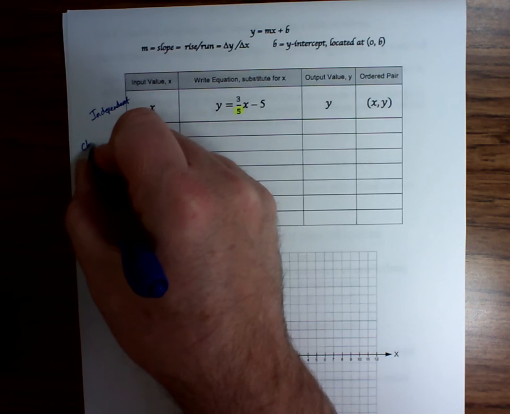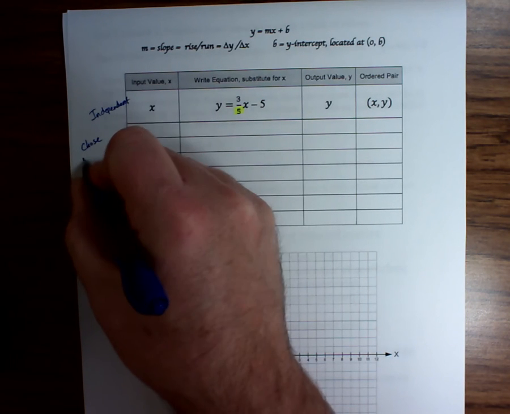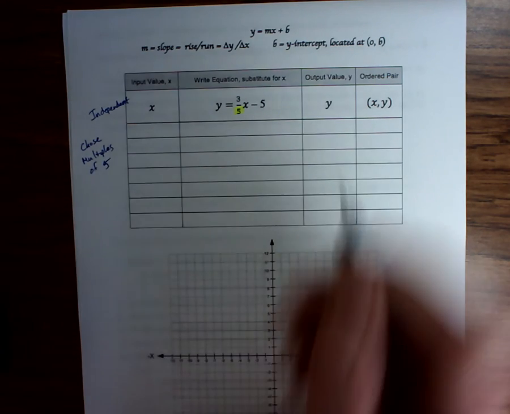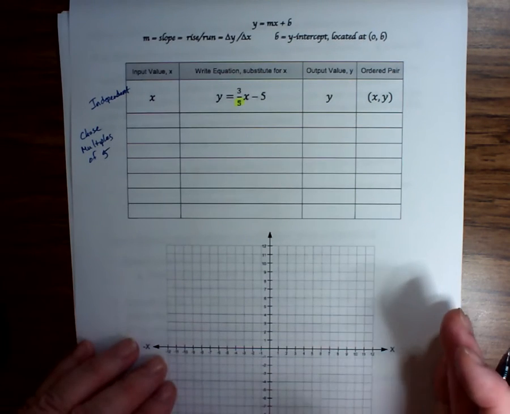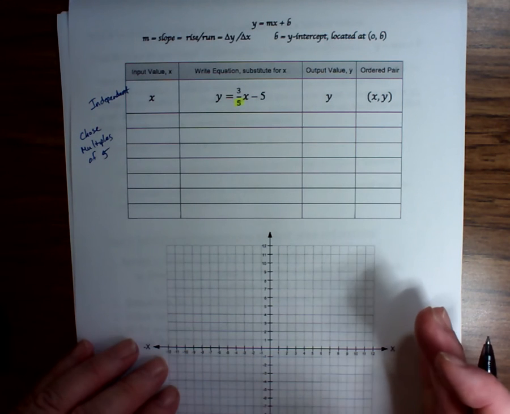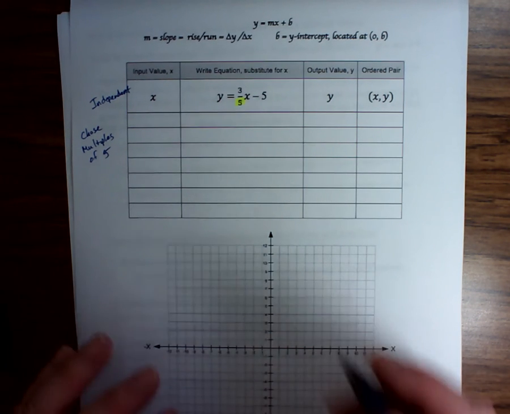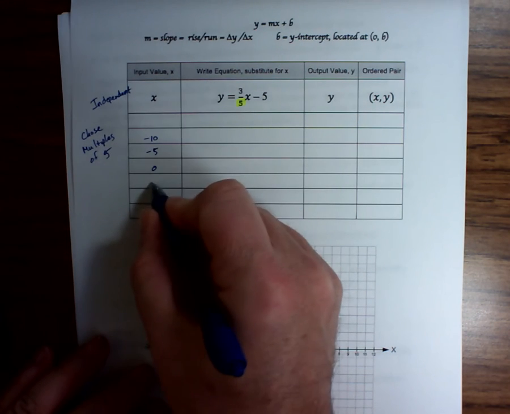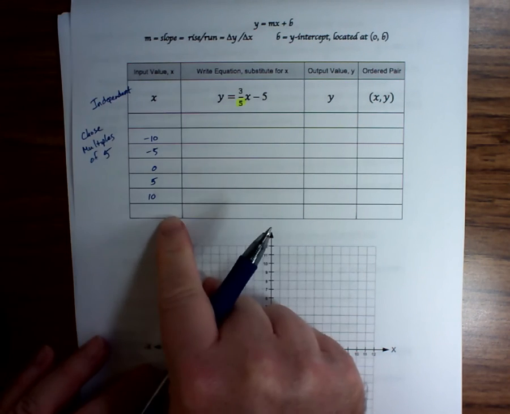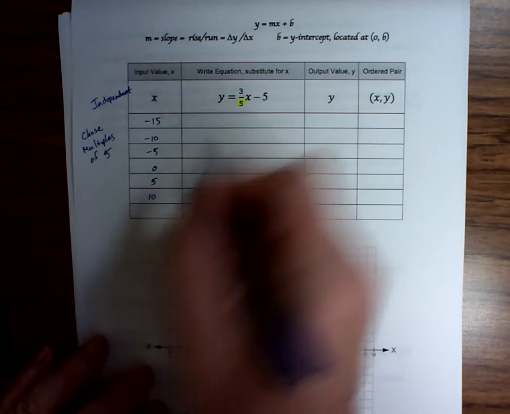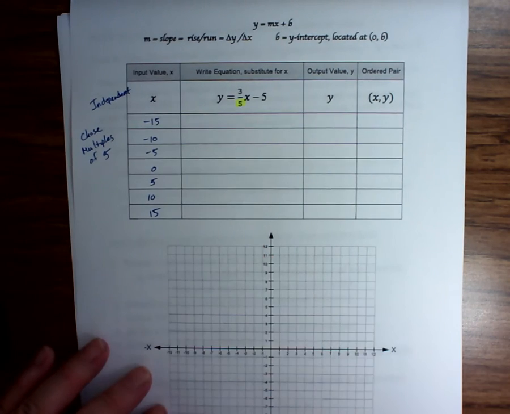Multiples, choose multiples of 5. Now you might say, okay, well, positive 15 and negative 15 don't fit on this graph, Mr. Garrigus, and that's true. So you're going to have to graph these points first, and then you can place your imagination out and do your negative 15 and positive 15.